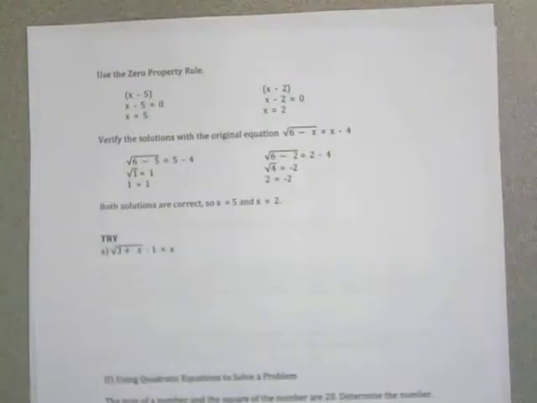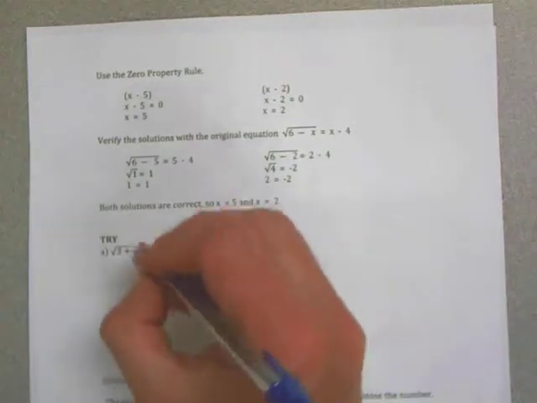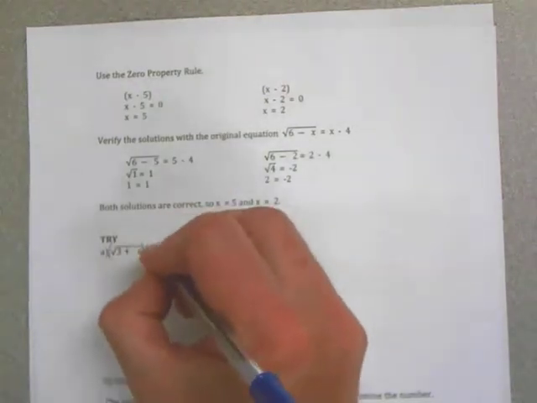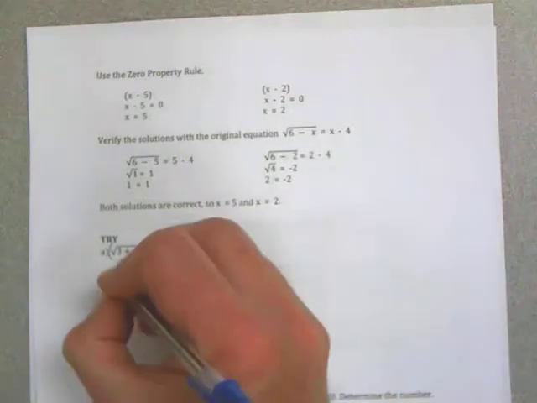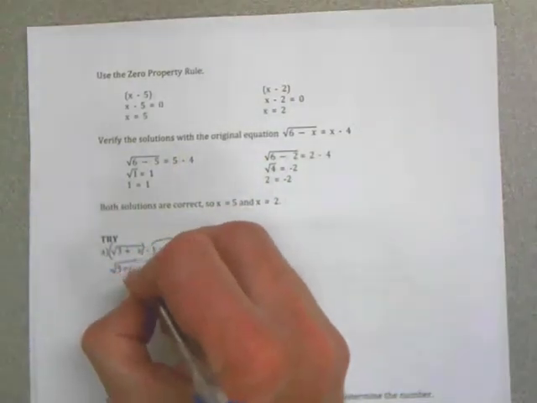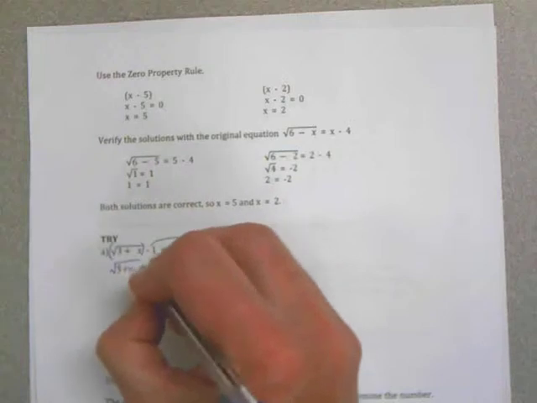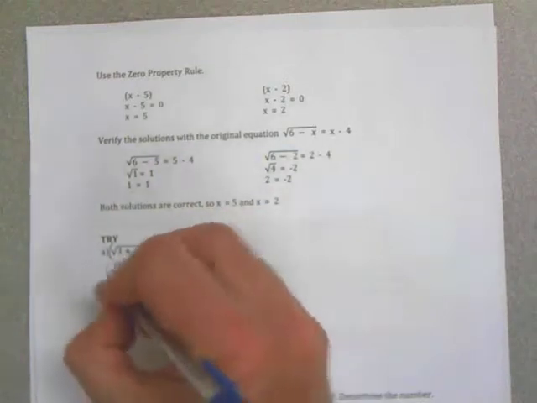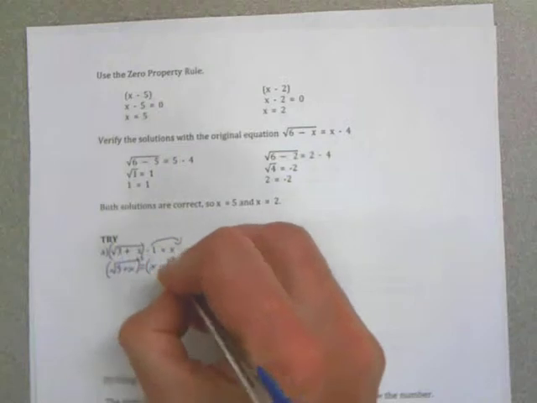So I'm going to factor this one first. I'm going to square this side. Actually, no, I'm going to bring the negative 1 over first. So I get 3 square root of 3 plus x is equal to x plus 1. The negative comes over to the other side. I then square this. What I do to one side, I must do to the other side.